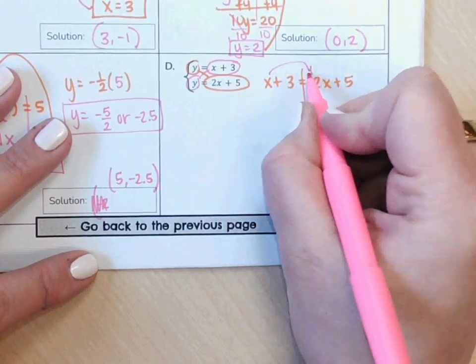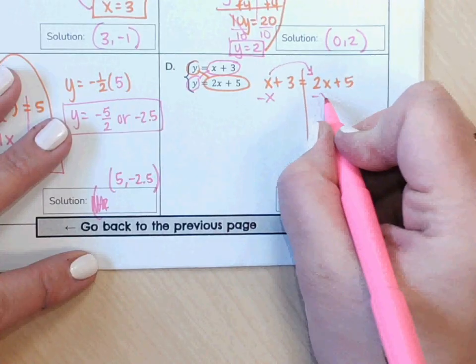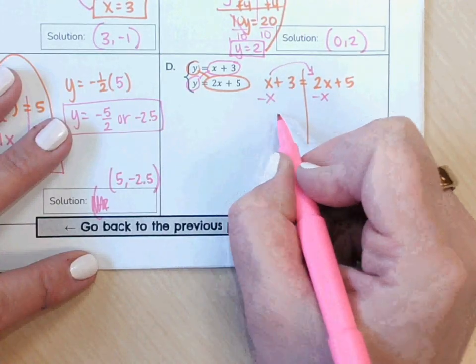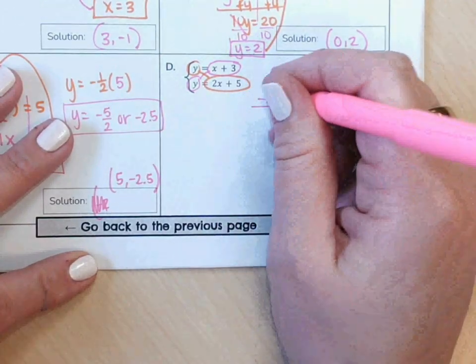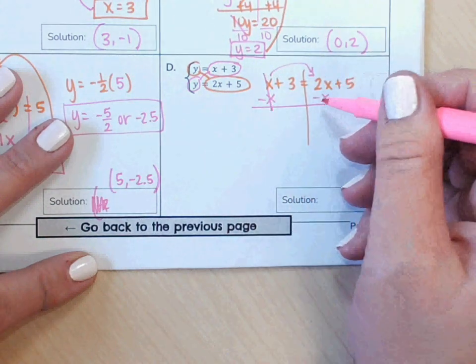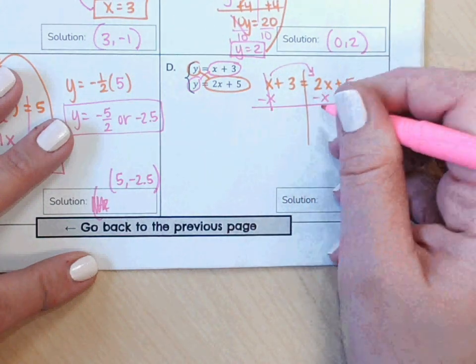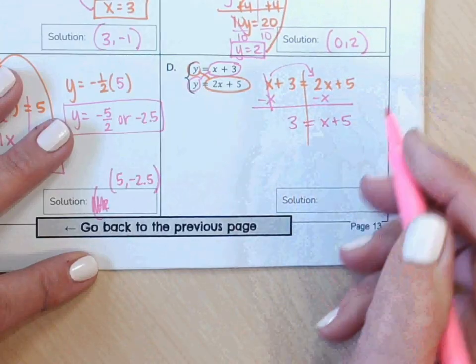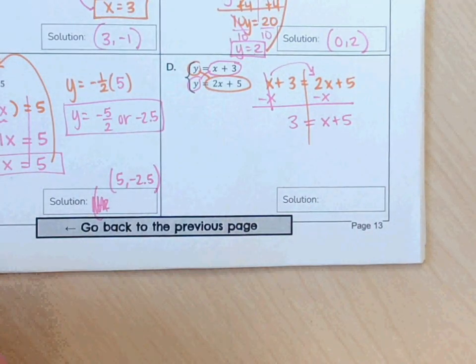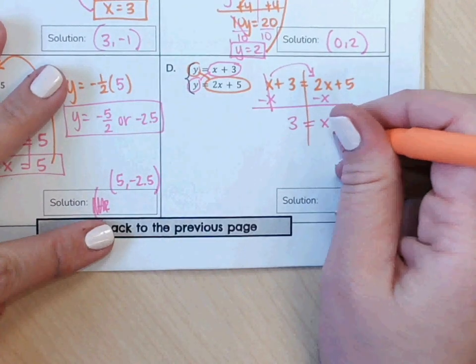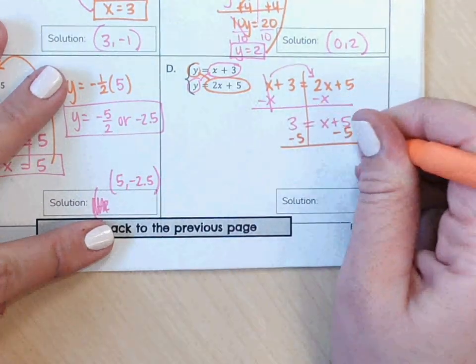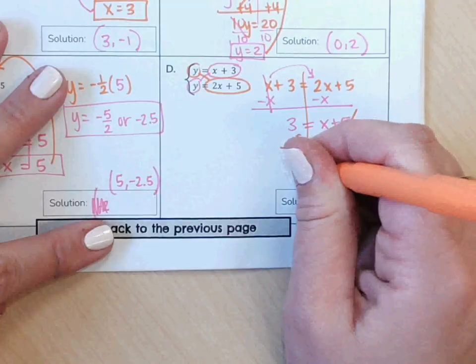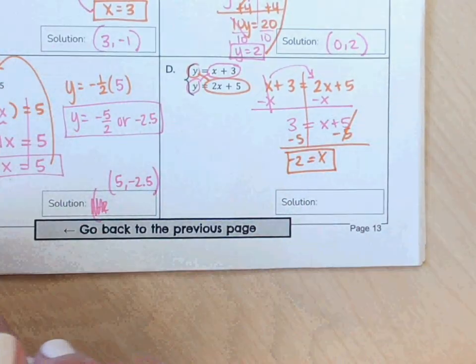move my x over to the right-hand side by doing the opposite of adding x. I'm going to subtract x from both sides. And I'm moving it over here because then I know once I do this step, I'm going to end up with a positive 1x. But you could have moved it to the left. It doesn't matter. I'm going to subtract 5 from both sides. X is equal to negative 2.